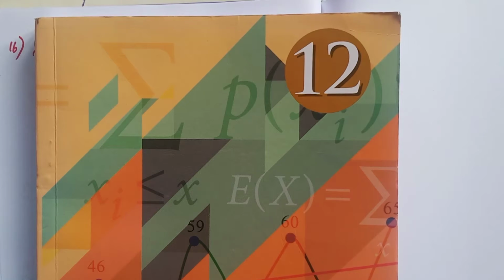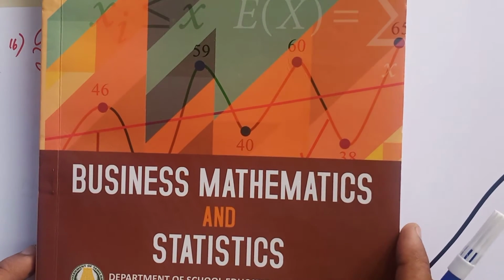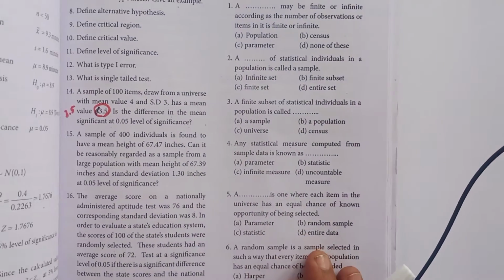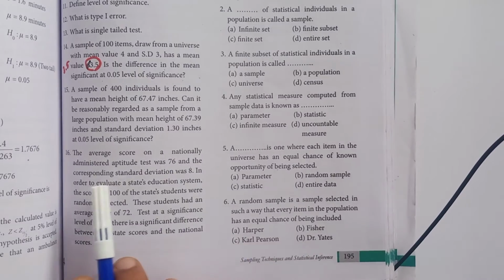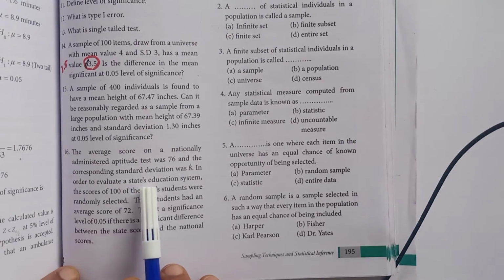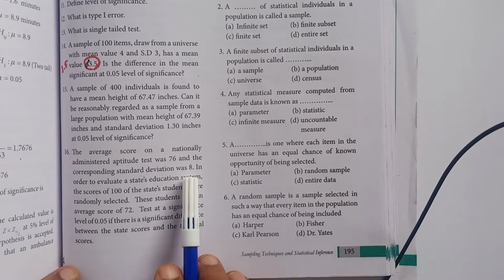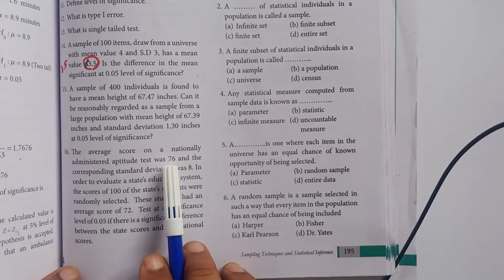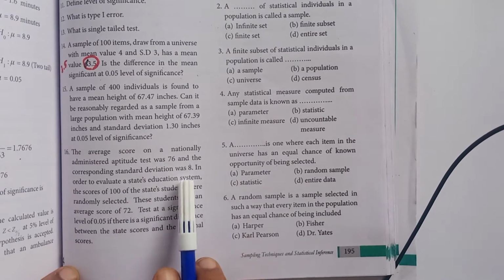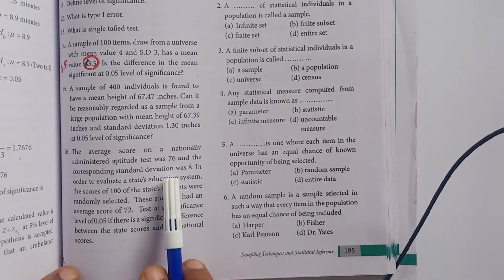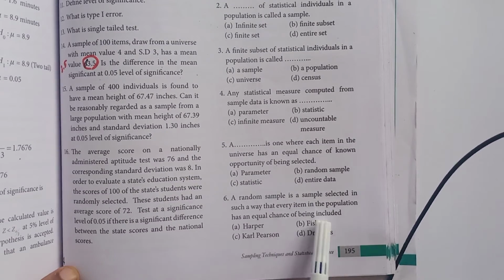Students, this is Sivakumar, 12th Standard Business Mathematics and Statistics, Chapter number 8, continuation of exercise 8.2, now problem number 16. The average score on a nationally administered aptitude test was 76 and the corresponding standard deviation was 8. So, this is the population mean. This one is the population standard deviation. Population mean, that is mu equals 76, and population standard deviation sigma equals 8.